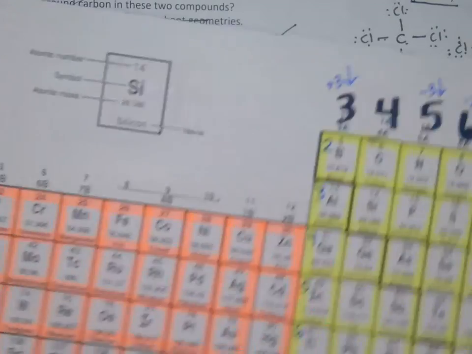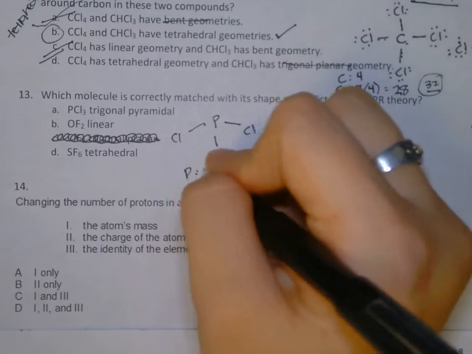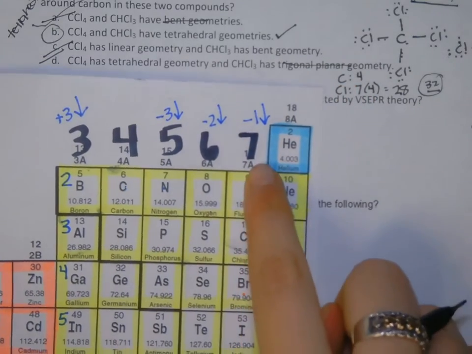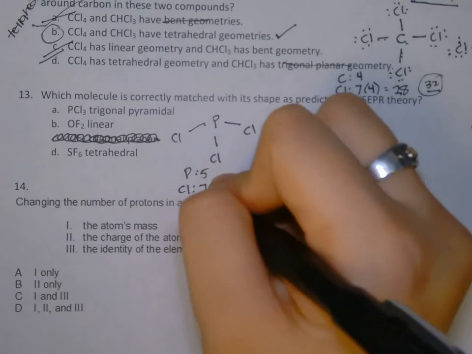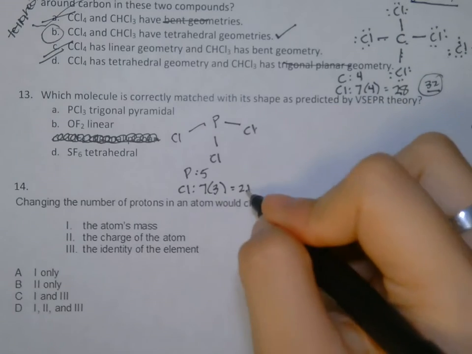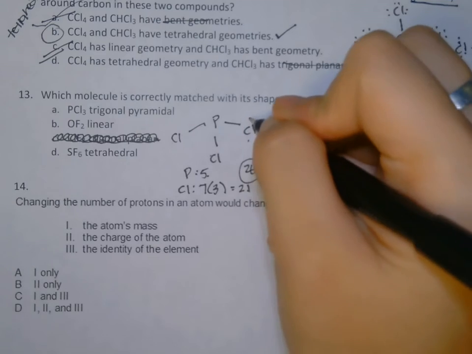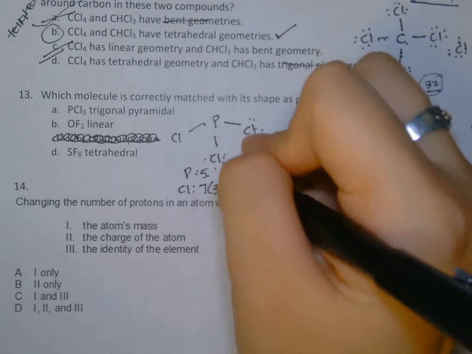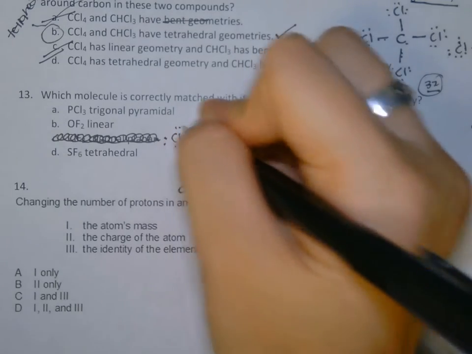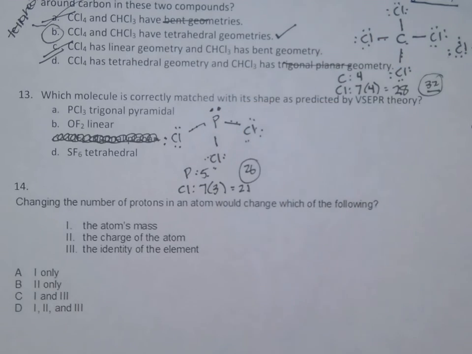So P in the periodic table is in this group, so it's going to have 5 valence electrons. And Cl, again, is in this last group right here, so it's going to have 7 valence electrons. But I have 3 of them, 1, 2, 3, so I have to multiply that by 3, and that's 21. 21 plus 5 is a total of 26 valence electrons. So 1, 2, 3, ... 25, 26.